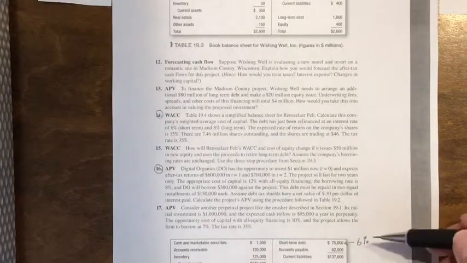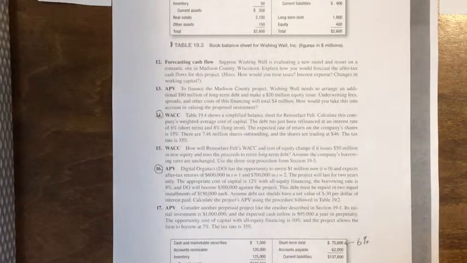So the idea here is you have three sources of capital, three different costs, and you want to compute the weighted average cost. But you want to account for the tax effect because the interest on debt is tax deductible, so it saves you tax dollars.